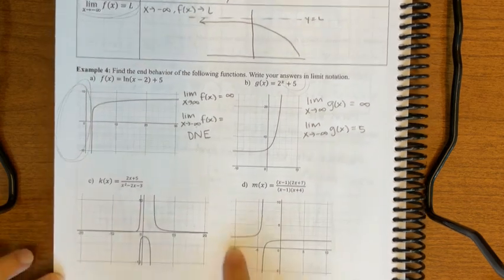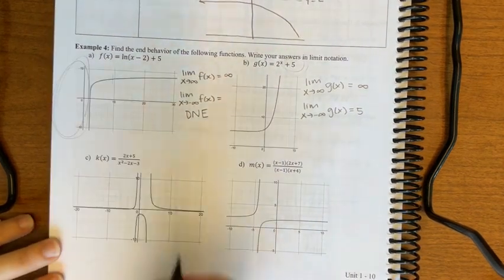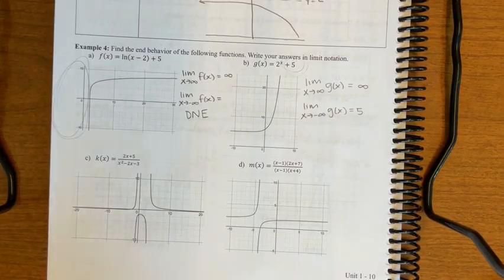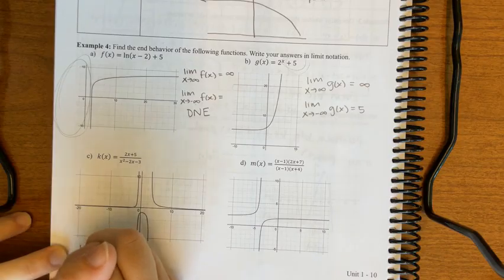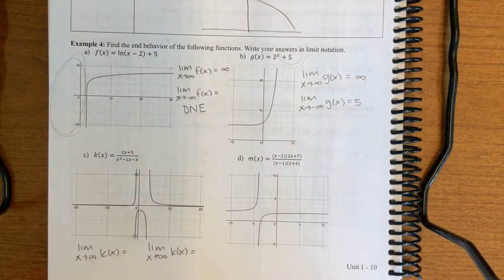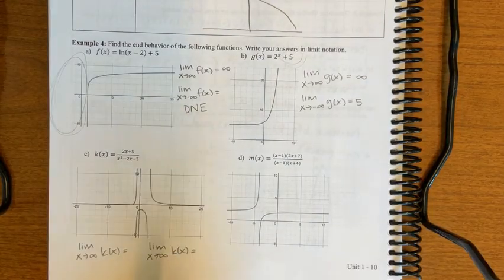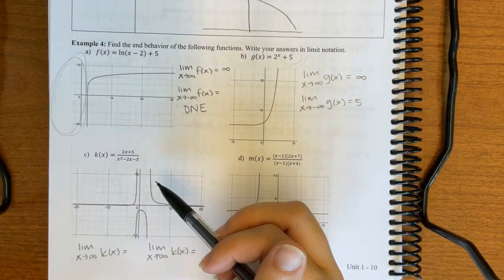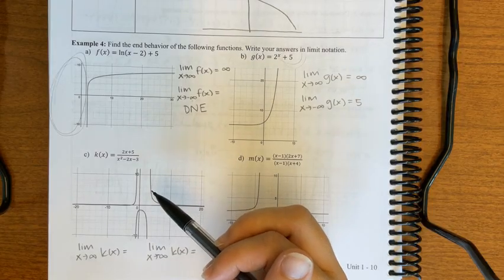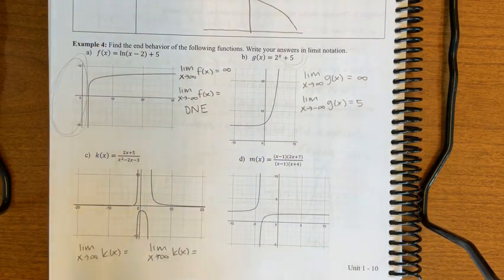Okay, next up we've got a rational function. This is k of x. It's 2x plus 5 over x squared minus 2x minus 3. All right, so let's go ahead and set up our limit notation. Anyways, we have our limit notation. Let's see what happens. Our rational function has some stuff going on in the middle, but again, the cool thing about end behavior is, guess what? We only have to look at the ends.